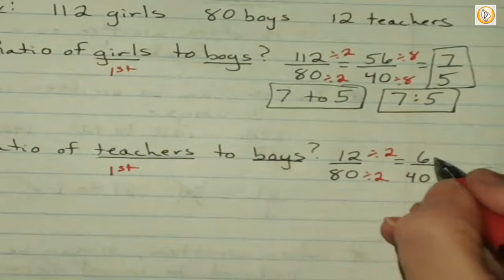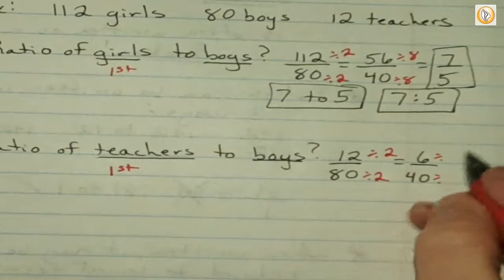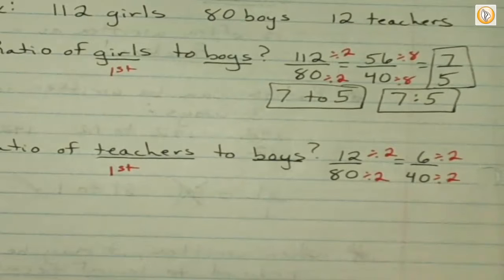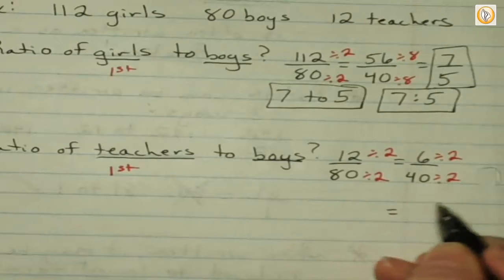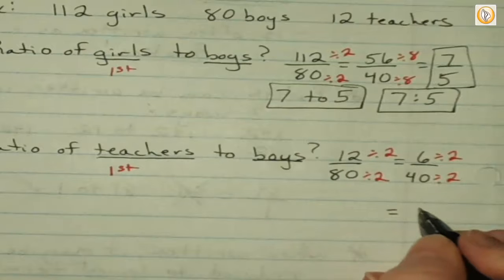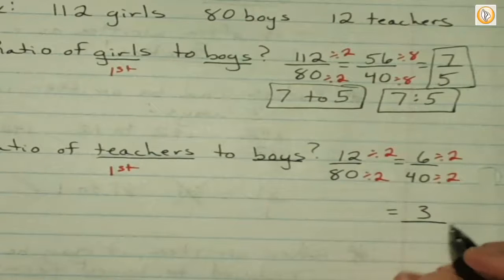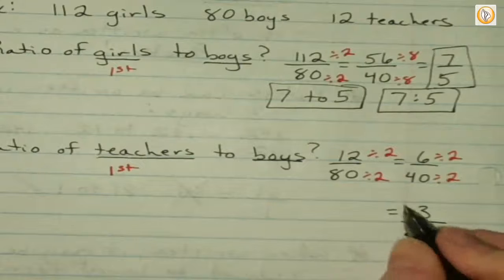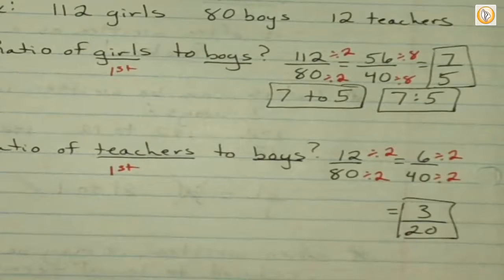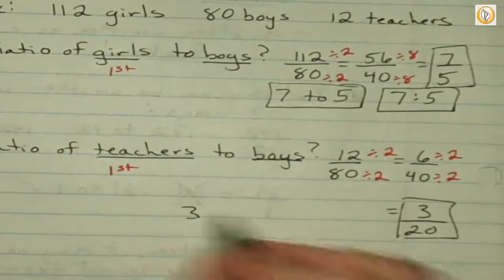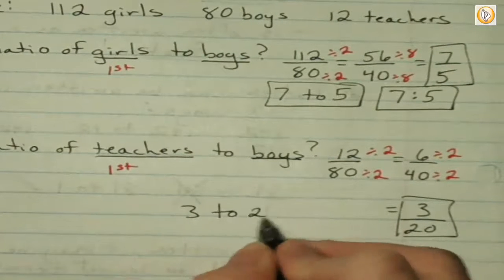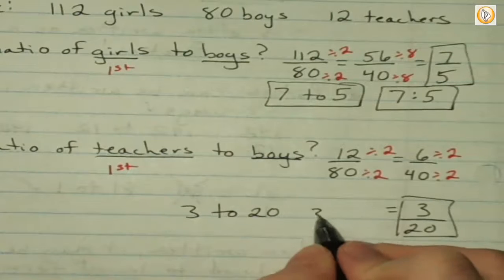Yes, by 2. 6 divided by 2 is 3, and 40 divided by 2 is 20. And that is done. We can also write it as 3 to 20, or 3 to 20 with the colon.